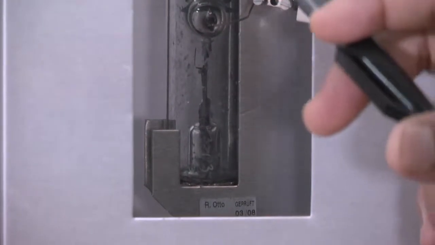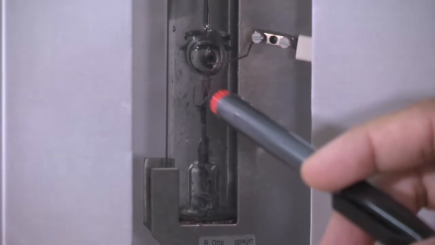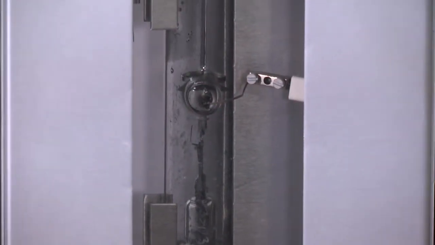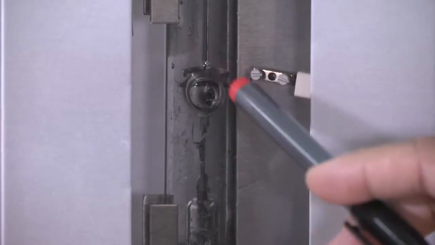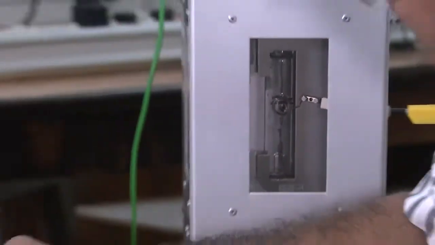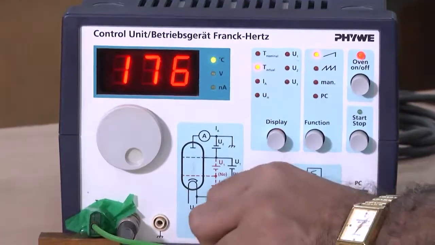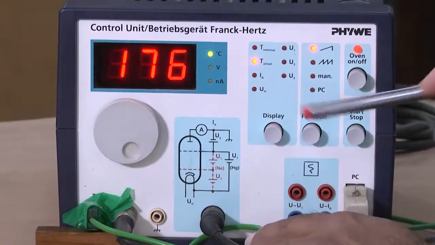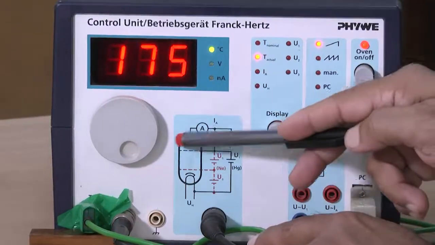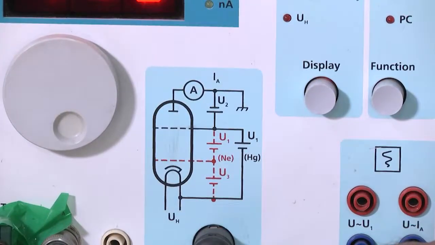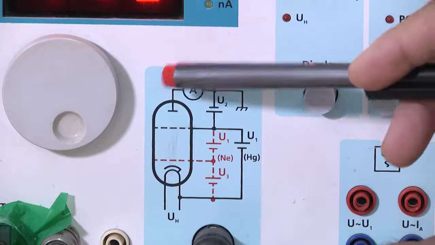In this tube we have the cathode. So this diagram is drawn here. This is the glass tube, whatever I showed here, this is the glass tube.